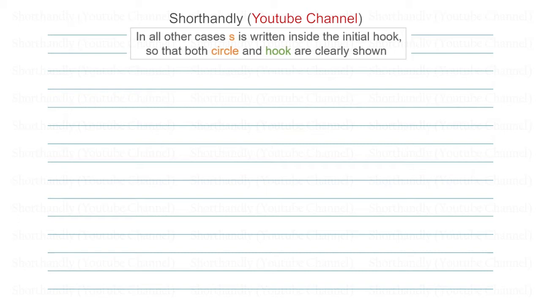It's saying that in all other cases, which means in part 1 we had a specific condition, whenever we had a stroke that has R hook, then if we had to represent S, SW or SD initially to that stroke, we could simply make the circle or loop on the same side as the R hook. But here it's telling us that leaving that specific case, in all other cases, S is written inside the initial hook so that both circle and hook are clearly shown. And to illustrate this, we'll be taking examples.